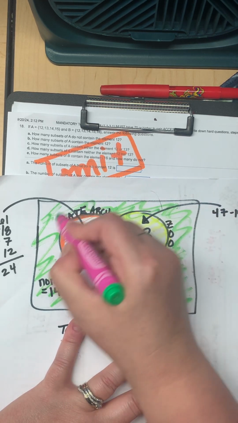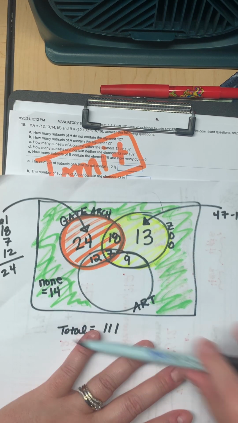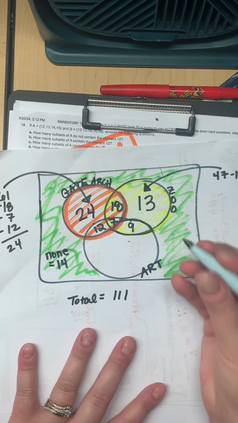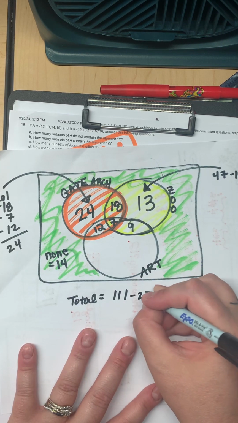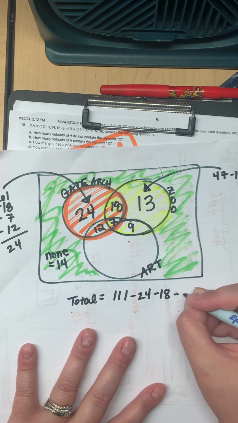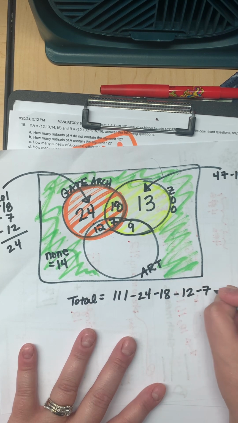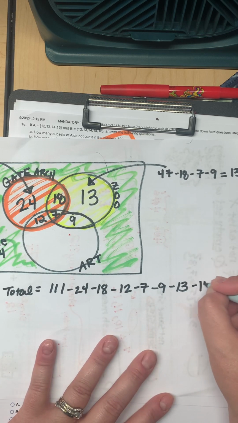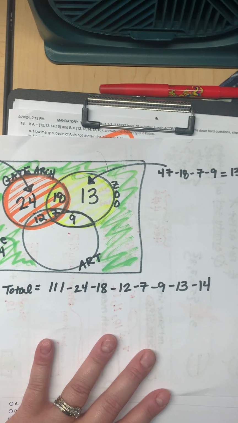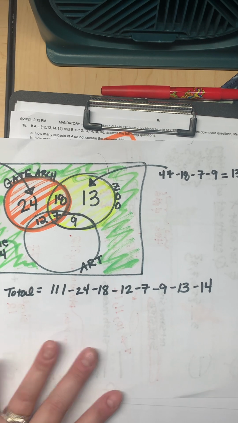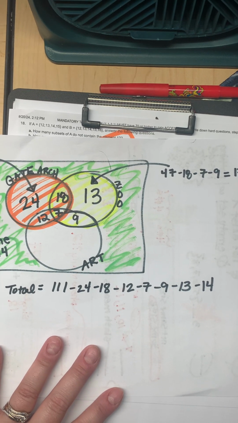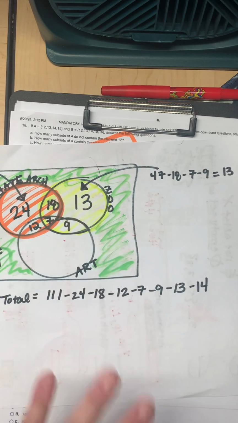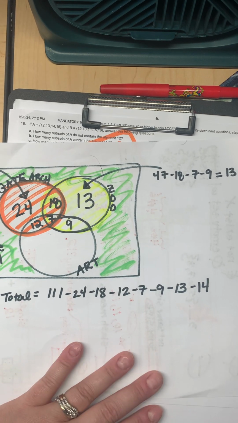So if everything is 111, we're just going to subtract off all the numbers we have. So 111 minus 24 and an 18 and a 12 and a 7 and a 9 and a 13 and a 14. So we just subtracted every single number from the picture from 111.